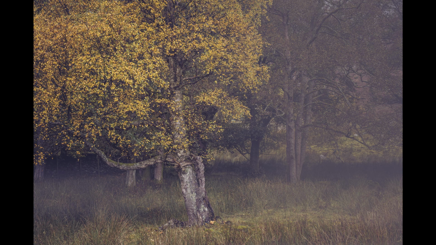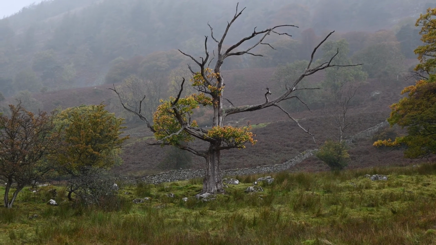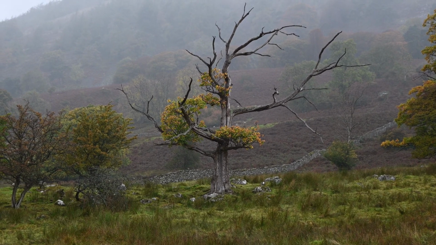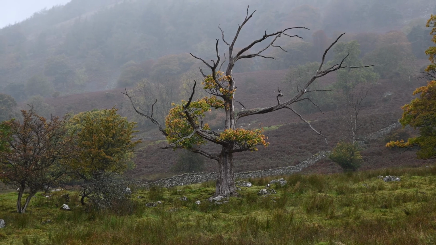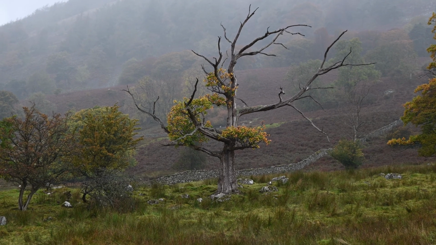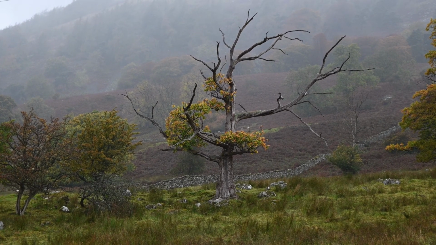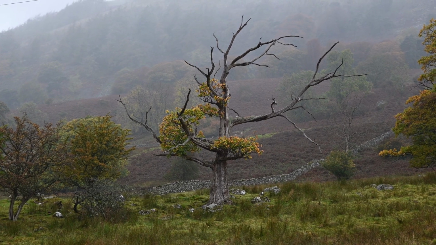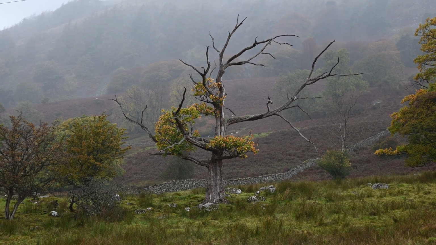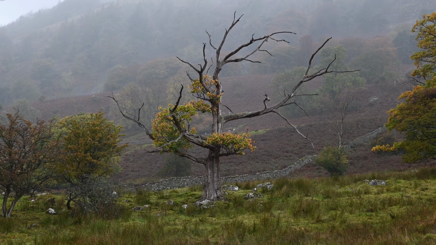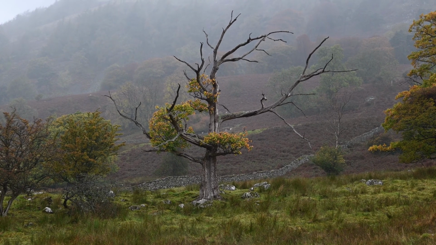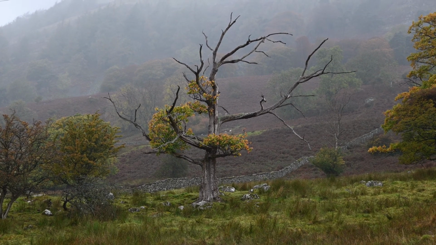Okay, so this is the next place I found, this nice half dead tree with these little bits of colour on. I quite like this, and I like the way it's separated from the background with the rain that's going on in the background. I'm not sure how long that's going to carry on, so I'm just going to get on with this one and take it, and hopefully this one will come out good as well.